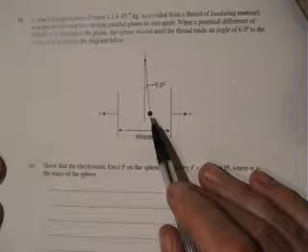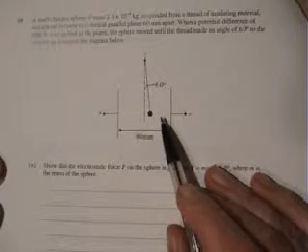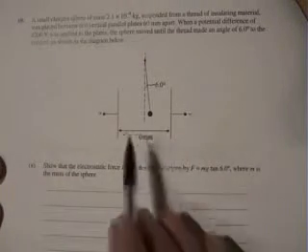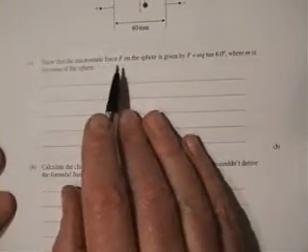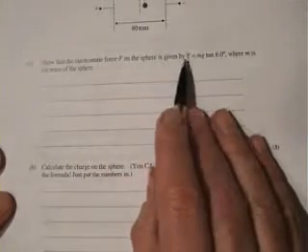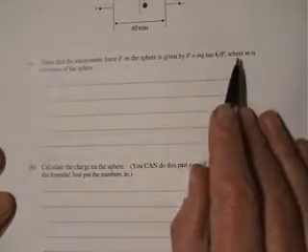So why would that be happening? Well, it must be because there's a sideways force. Where's the sideways force coming from? It must be caused by the electric field, because the sphere has got a charge on it. And the first thing you've got to do, show that the electrostatic force F on the sphere is given by F equals mg tan 6 degrees.